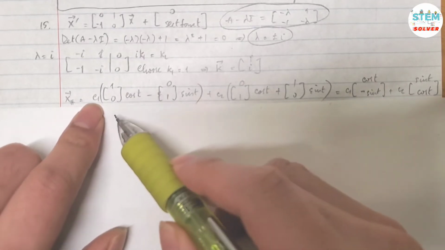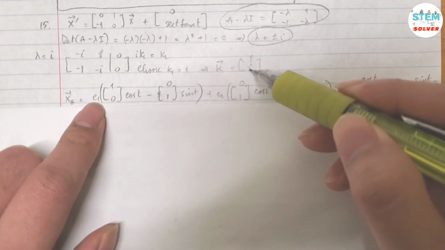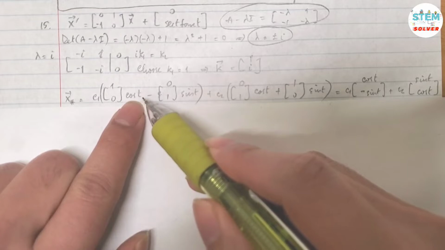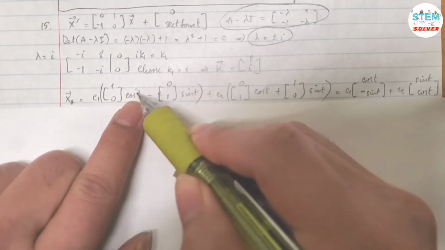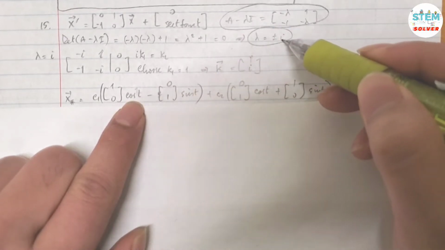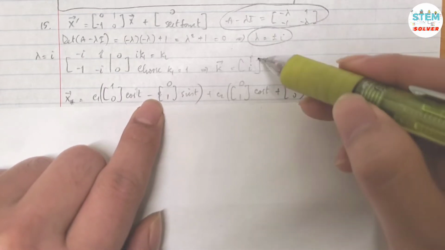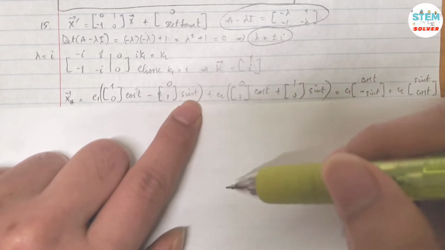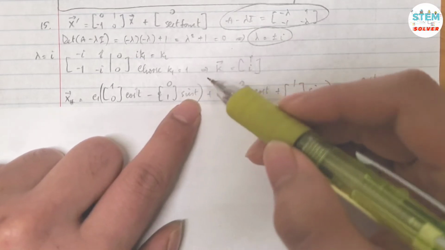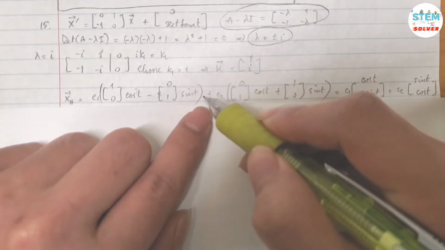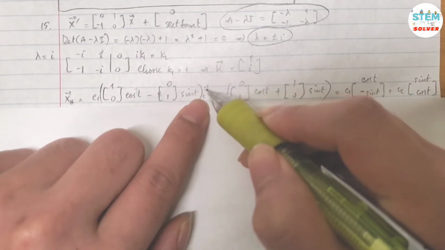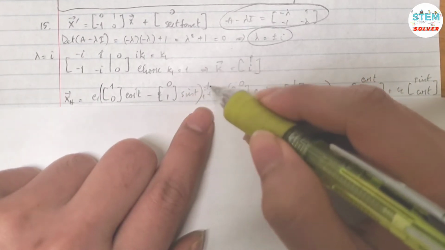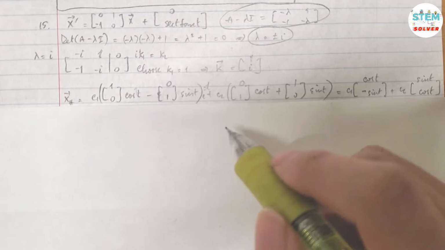So it is equal to c1 times the real part of vector k, which is (1, 0), times cosine t. Why cosine t? This is actually cosine 1t, and where do I get the 1? This 1 is coming from the imaginary part of lambda. Then minus the imaginary part of vector k, which is (0, 1), times sine t, multiplied by e to the 0. Why e to the 0 t? This 0 comes from the real part of lambda, which is 0.